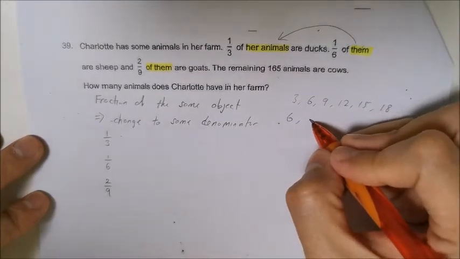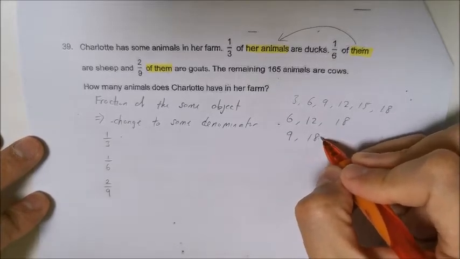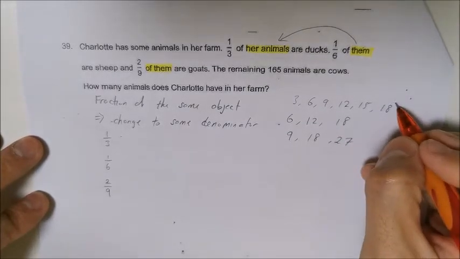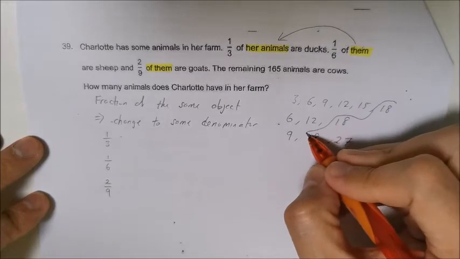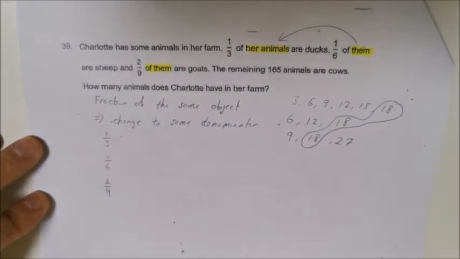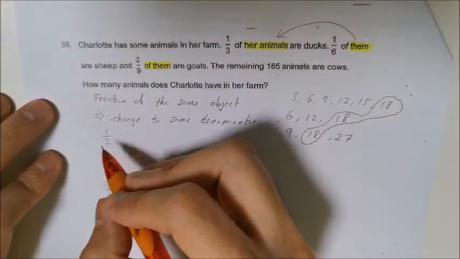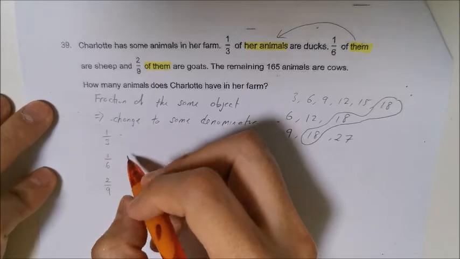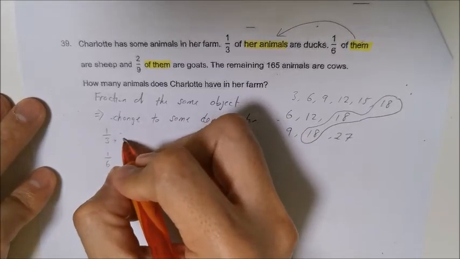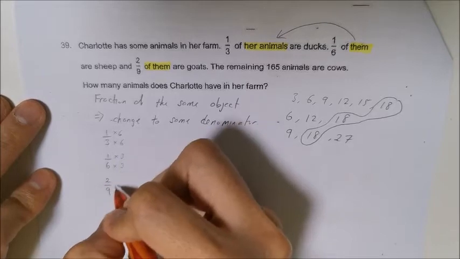Next, I have 6, 12, 18. I have 9, 18, 27. Can you see that 18 is the lowest or the smallest common multiple? So we have to change the denominator all to 18. So how do I get 18? 3 times 6, 6 times 3, 9 times 2.